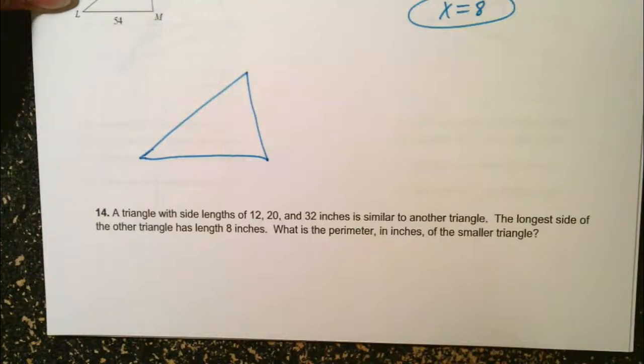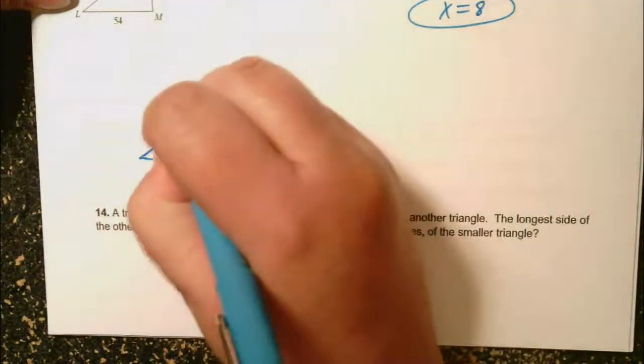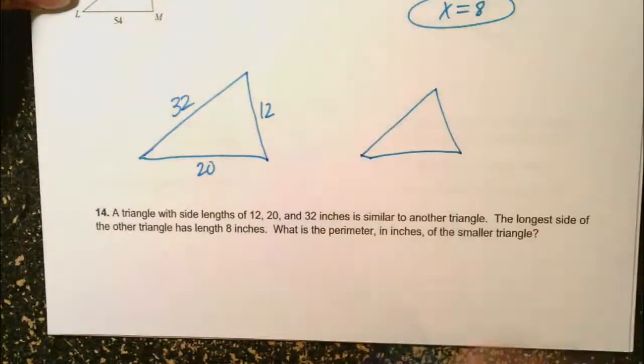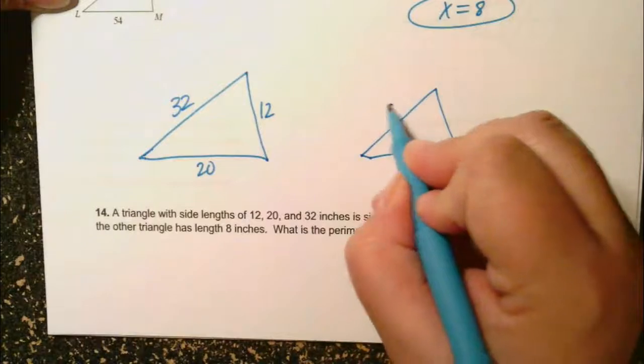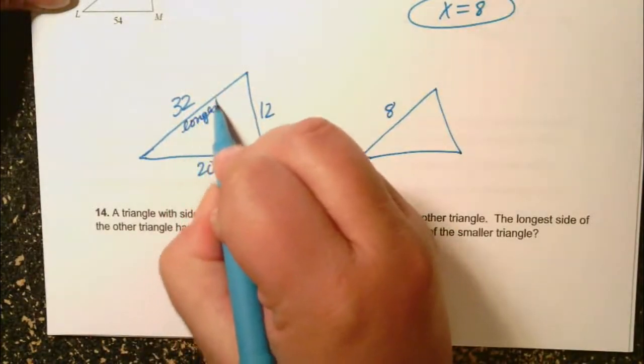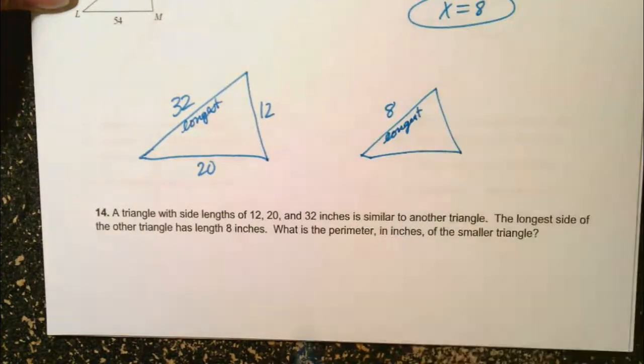Okay. A triangle with side lengths of 12, 20, and 32. Okay. Is similar to another triangle. Doesn't look exactly the same. The longest side of the other triangle has length 8 inches. Okay. I put the longest side of this one like that. I just labeled it there. So I'm going to label this one here so that it does kind of look alike, even though it doesn't have to.